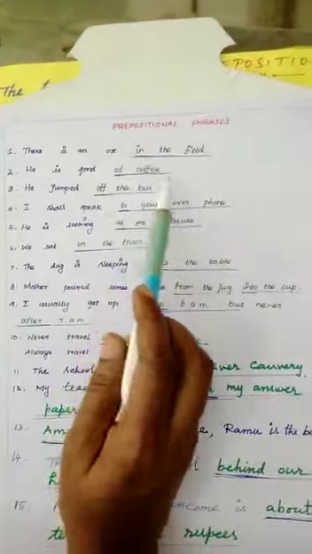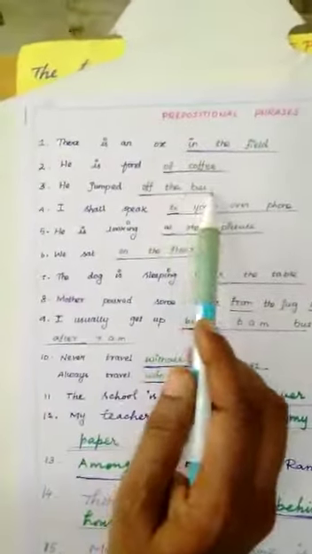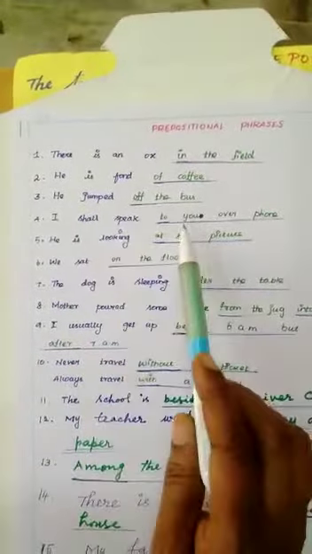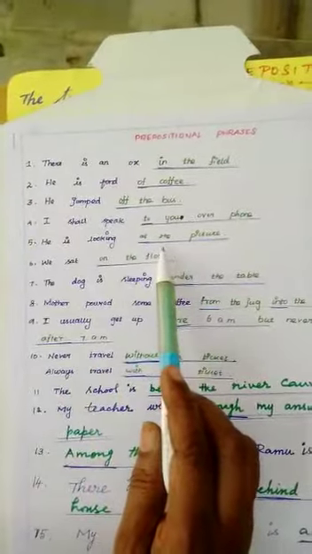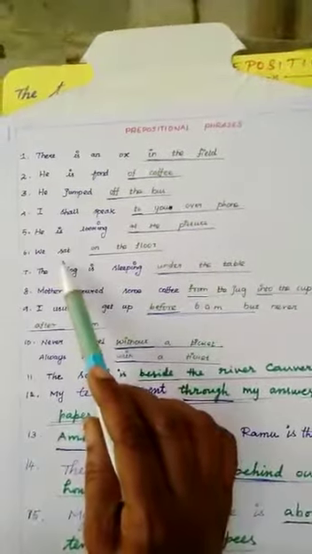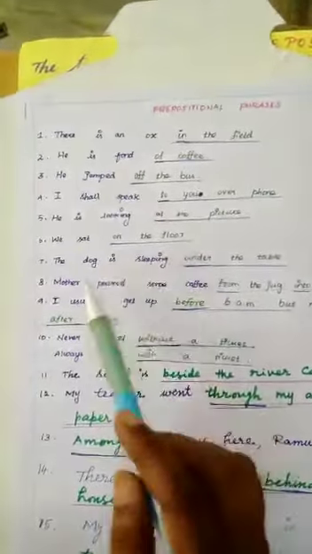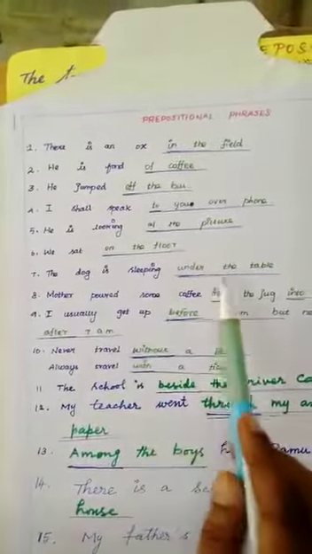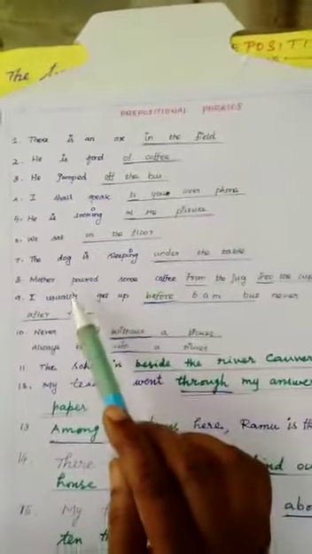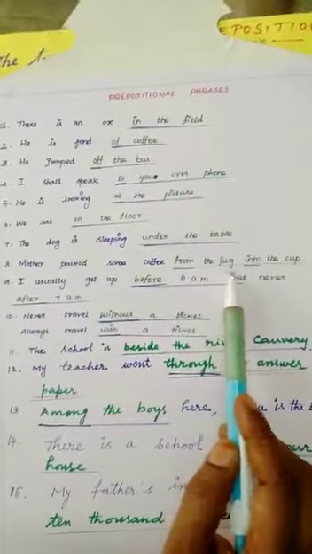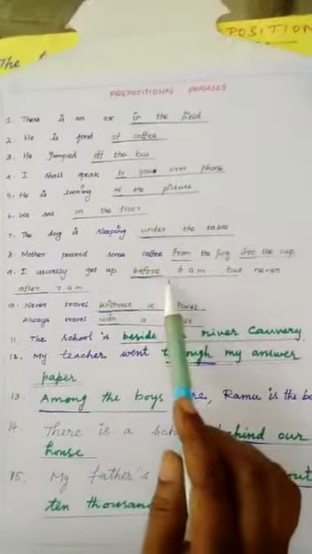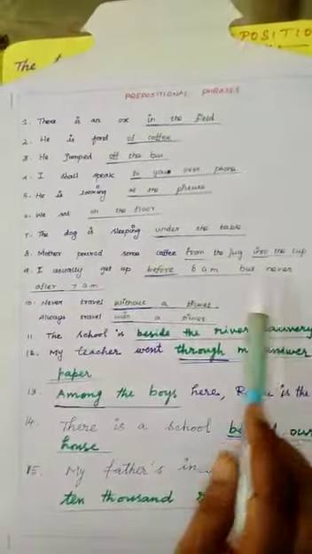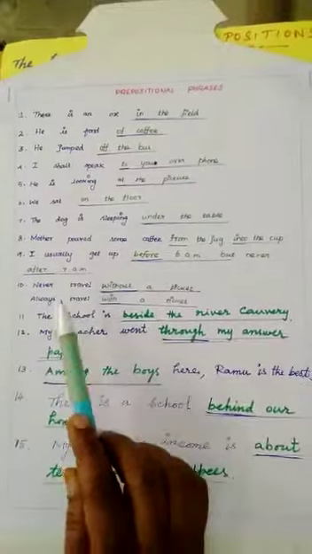Like that, see all the sentences. He is fond of coffee. He jumped off the bus. I shall speak to you over phone. He is looking at the picture. We sat on the floor. The dog is sleeping under the table. Mother poured some coffee from the jug into the cup. I usually get up before 6 a.m. but never after 7 a.m.